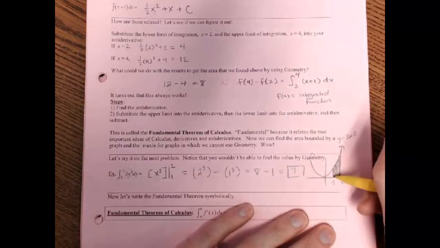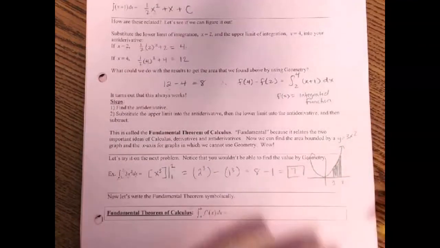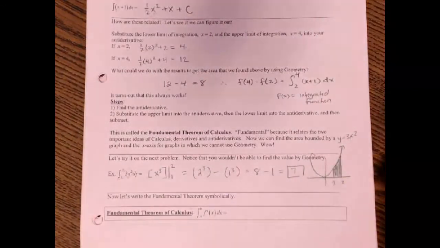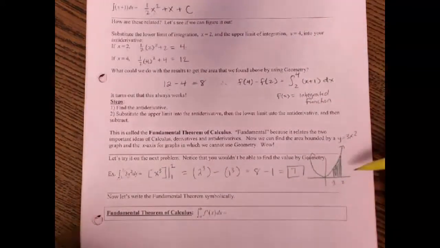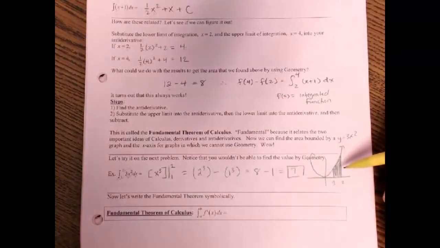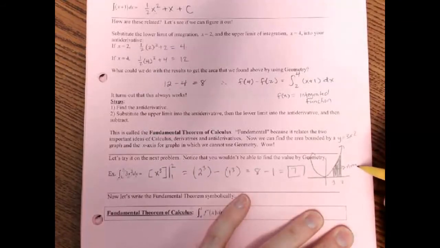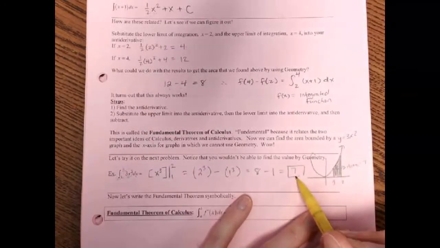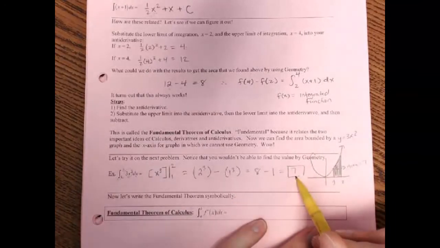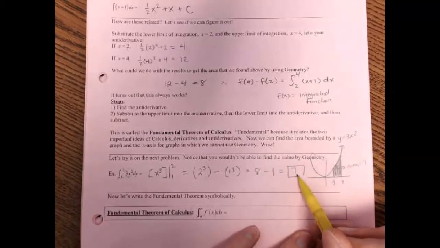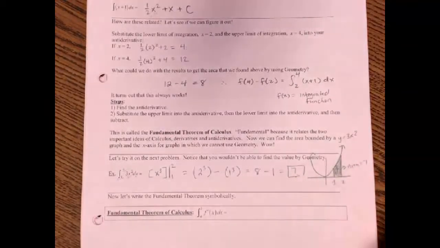You could approximate it pretty well probably with trapezoids, or if you split it up and did multiple trapezoids, you could get really accurate. But how I can find the area of that weirdly shaped region, which is not 100% geometric, how I can find that area is calculus. And I know the area of that region is going to be 7. And 7 is not an estimate. It's not approximated. That's the exact area of that weirdly shaped region.